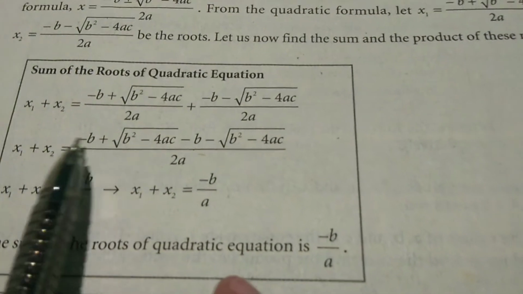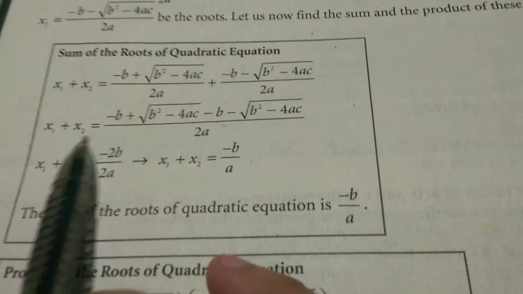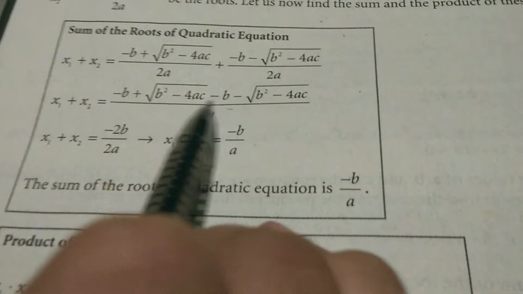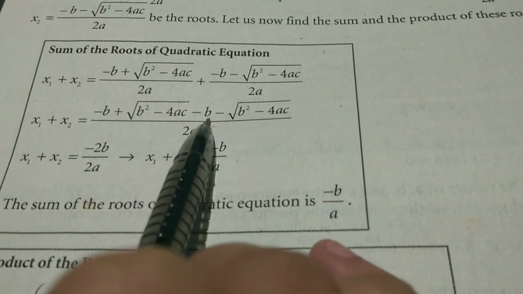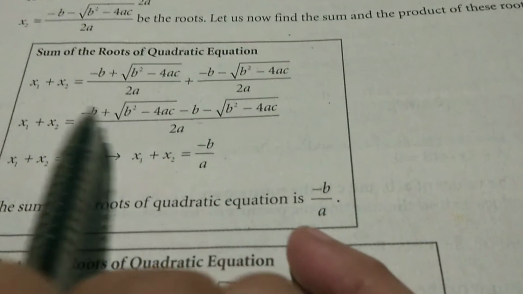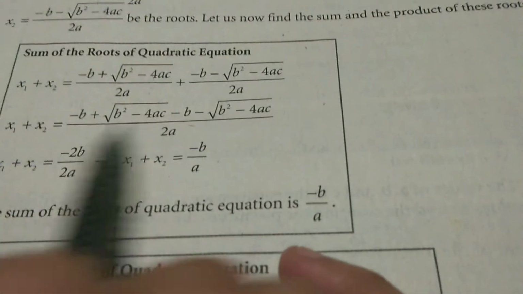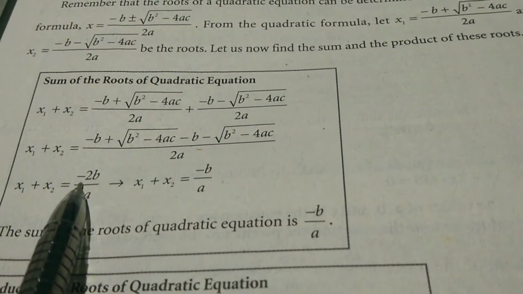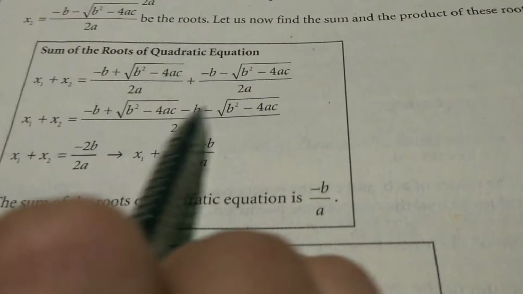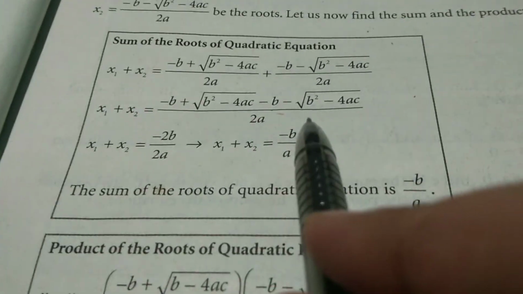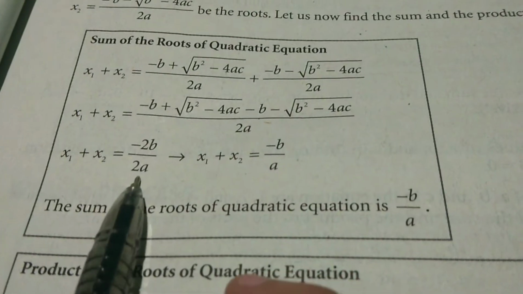Pagsasamahin na natin sila. So, we have x sub 1 plus x sub 2 is equal to negative b plus the square root of b squared minus 4ac minus b minus square root of b squared minus 4ac. So, combined like terms po tayo. Negative b tas negative b. So, we have negative 2b. Since positive and negative yun, magma-minus, makakancel na po yun. Yung may radical sign na dalawa, mawawala na siya, makakancel. Divided by 2a.